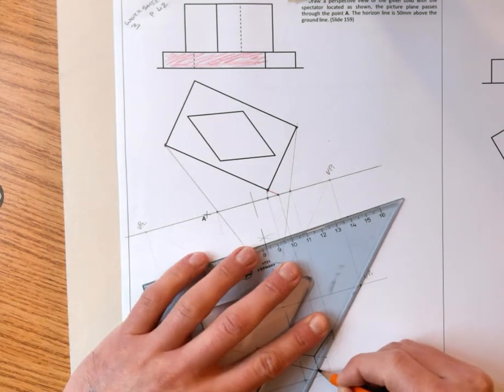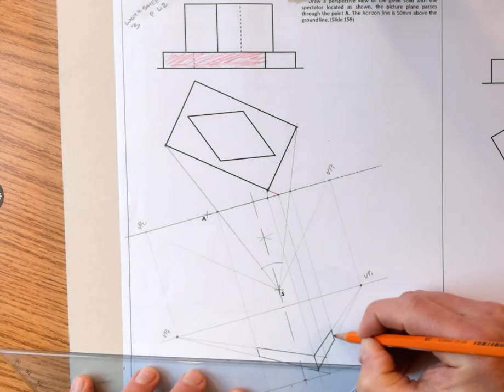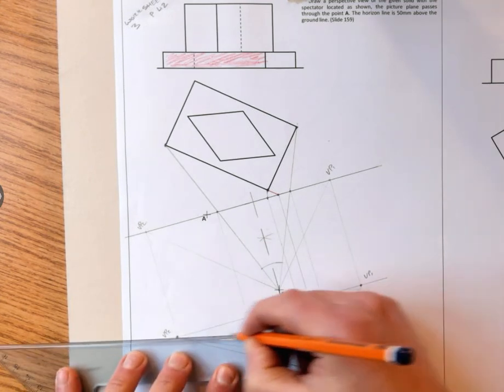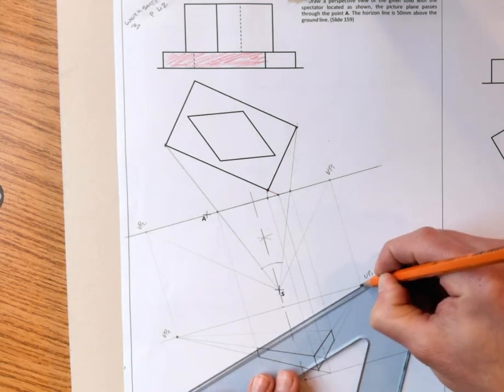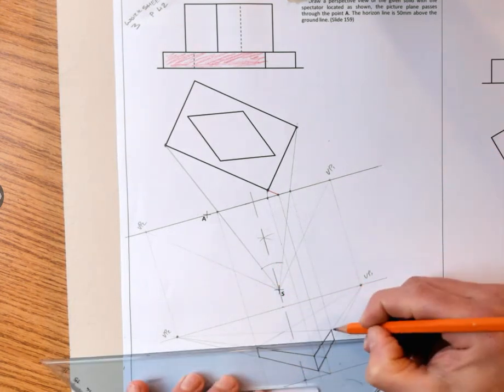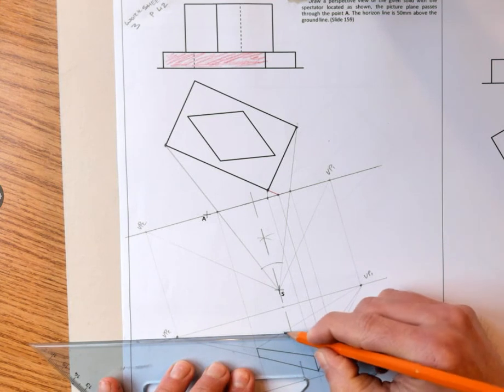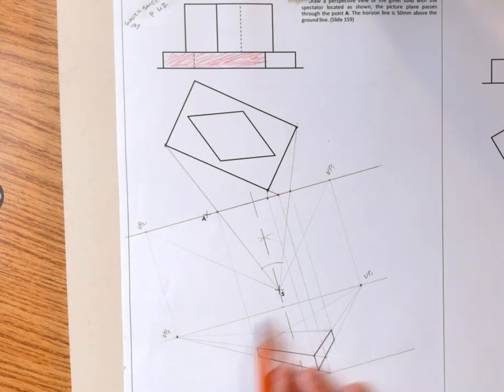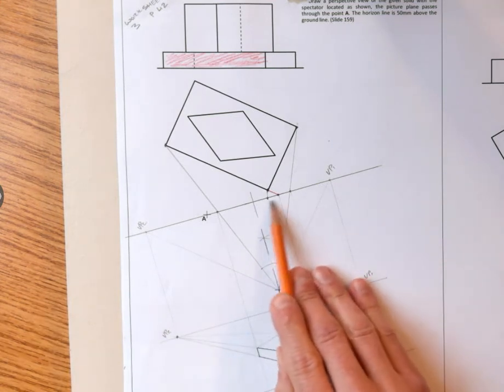And I've got the front corner of the box. Again, I'll just lightly draw in the back edge. So I'll vanish and vanish. And that's just going to give me the outline of it, just so I can see what I'm drawing. So that is the basic shape of the box that doesn't touch the picture plane.